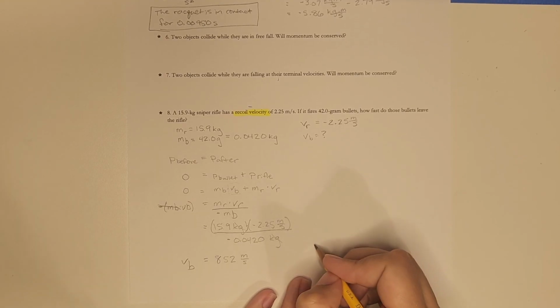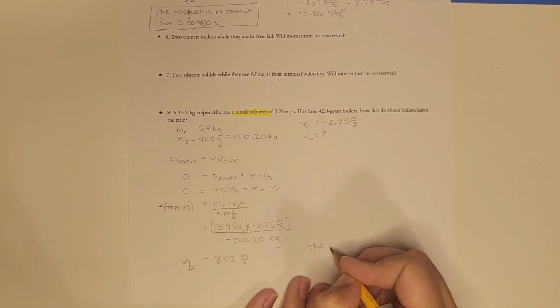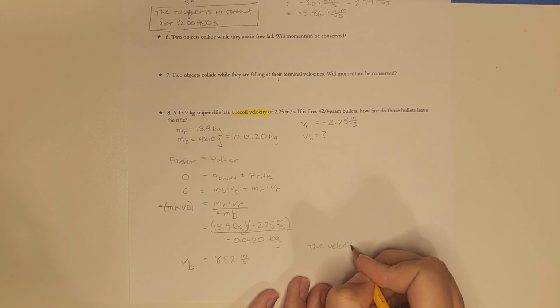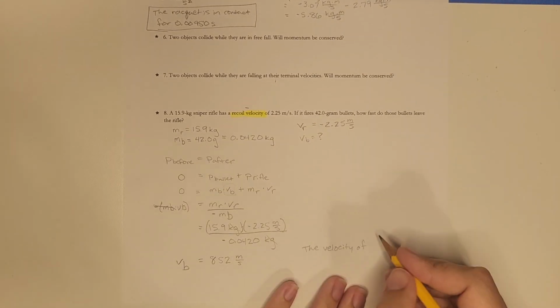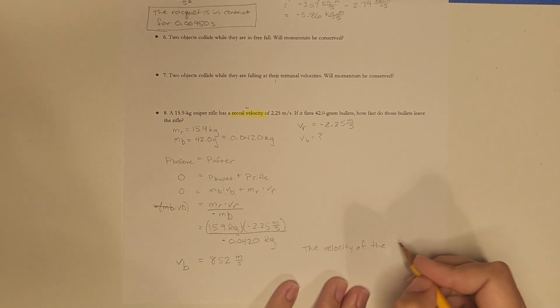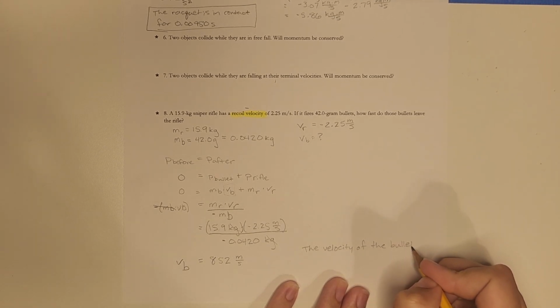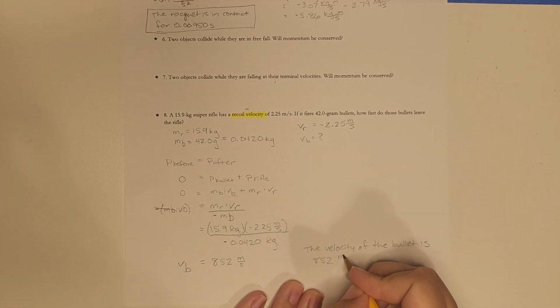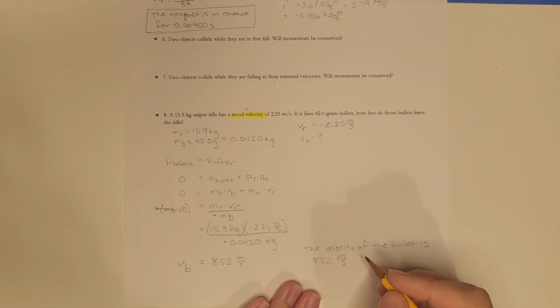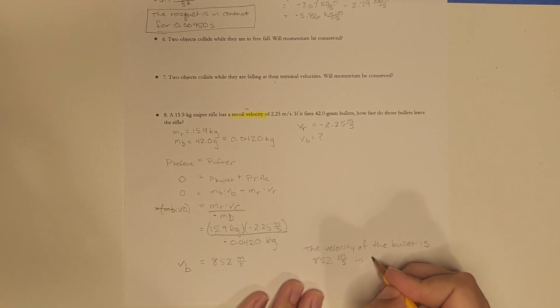So the velocity of the bullet is 852 meters per second in the direction the gun points.